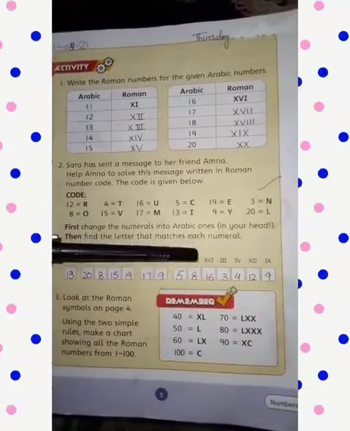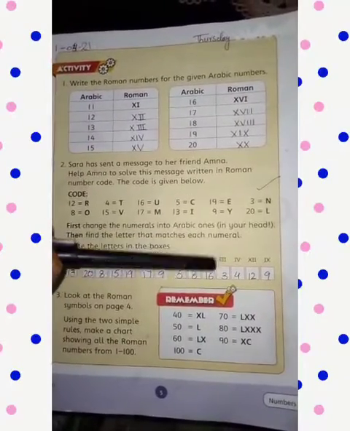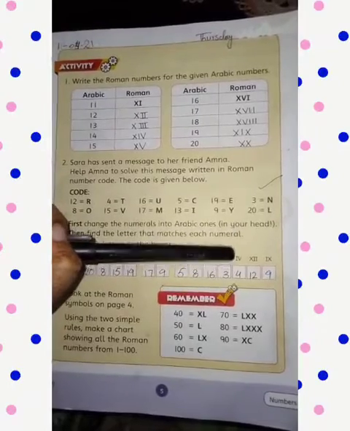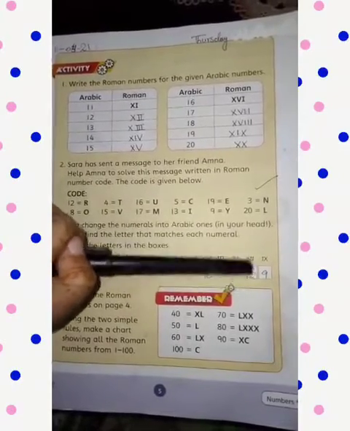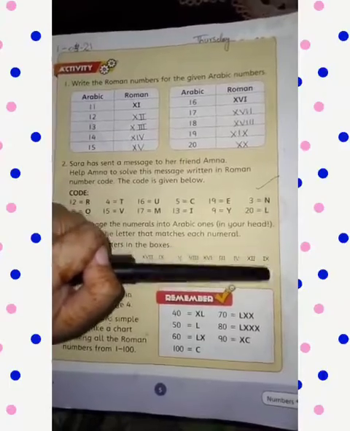V triple I is equal to 8, XVI is equal to 16, triple I is equal to 3, IV is equal to 4, X double I is equal to 12 and IX is equal to 9.